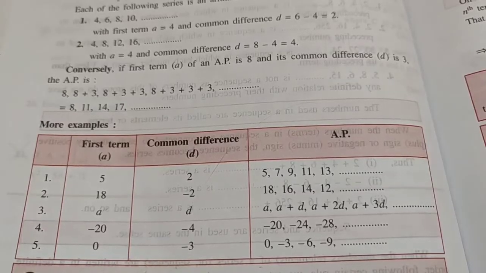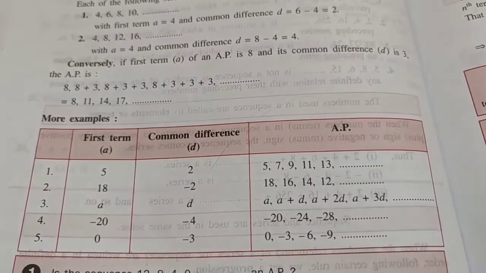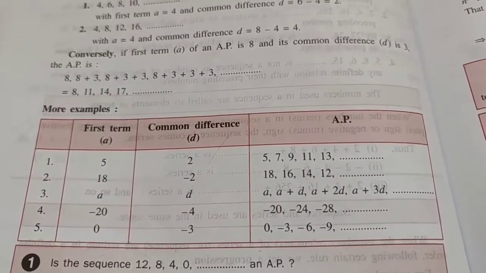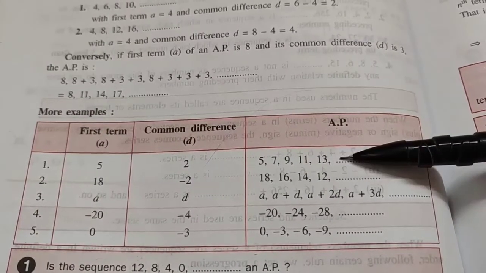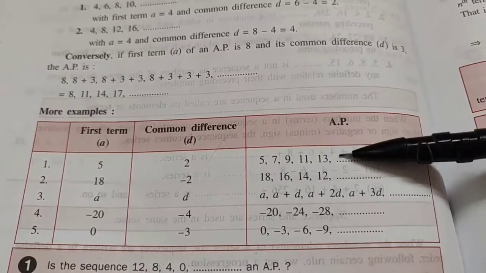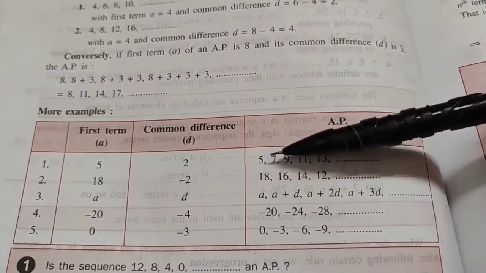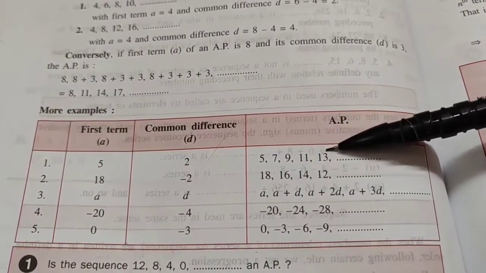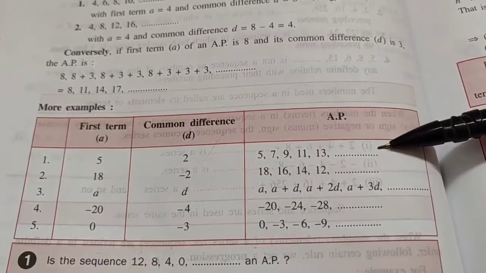Let's study 10th standard ICSE Math, Chapter 10A, Arithmetic Progression. Consider the arithmetic progression 5, 7, 9, 11, 13. We can predict the next number. What will it be? 15. There's a certain pattern to this sequence. We know that the difference between the two terms is 2. So this way we can even predict the 50th term in this sequence.